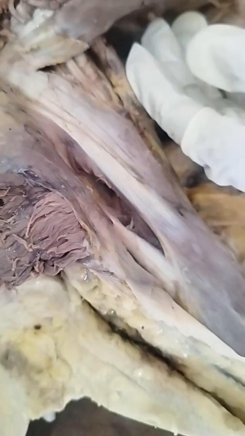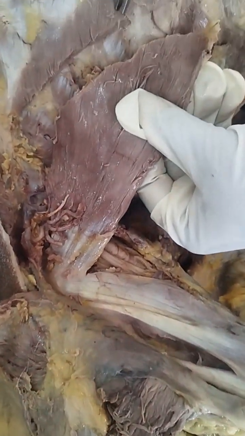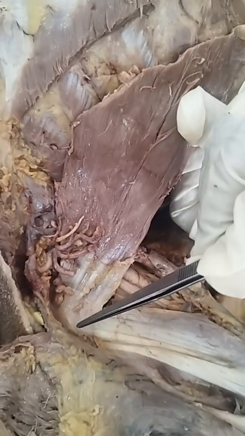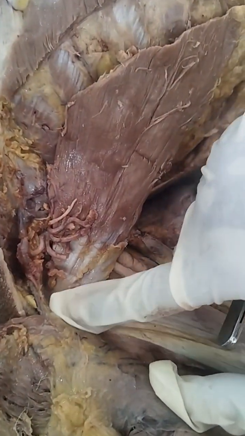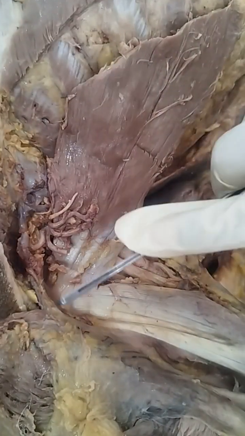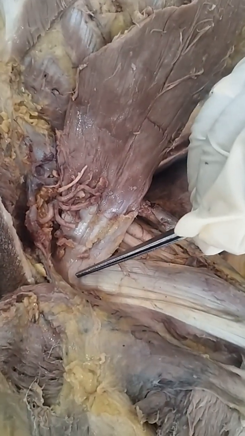Next, another muscle, the pectoralis minor muscle. It takes origin from the ribs. It is a triangular muscle. It is inserted here. We can also feel here the coracoid process. This is the coracoid process. So the insertion is at the coracoid process.